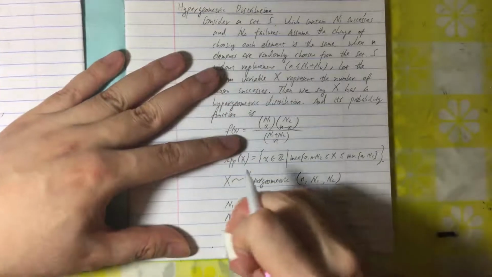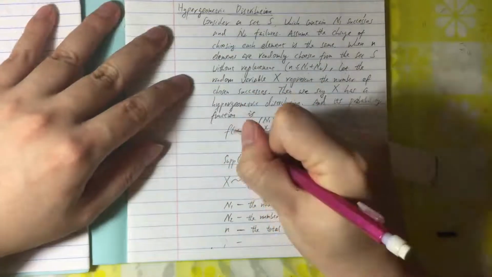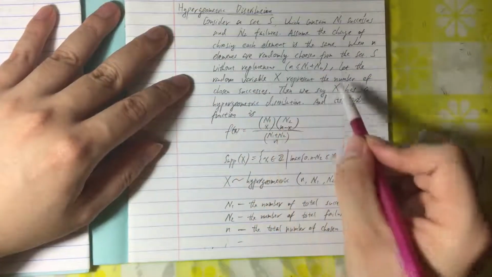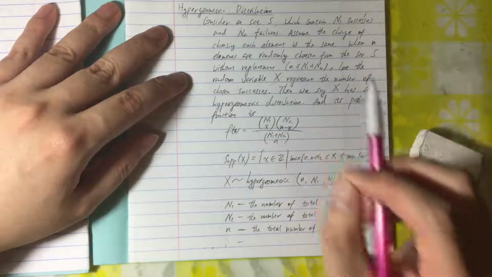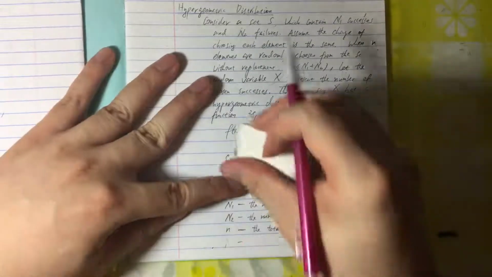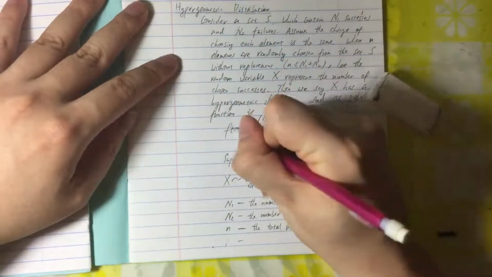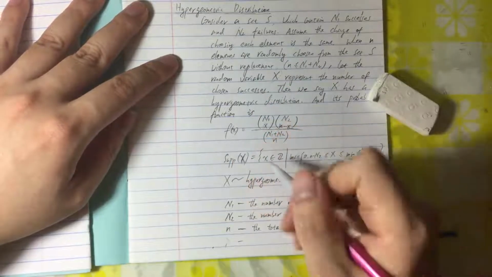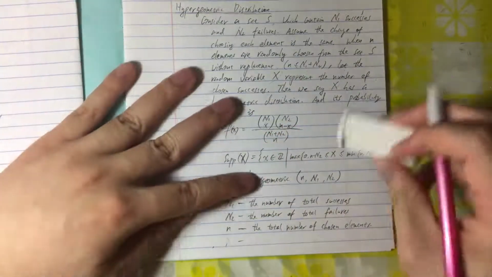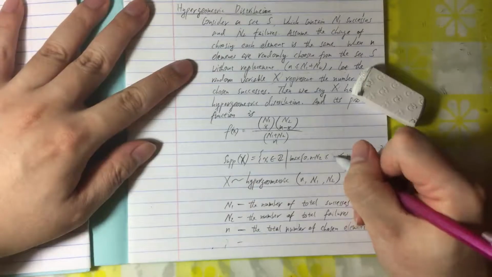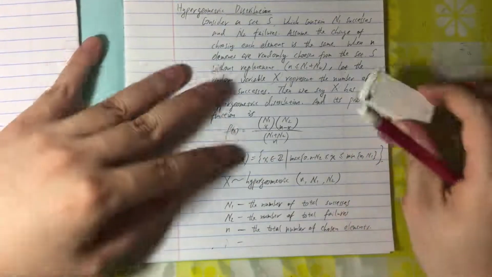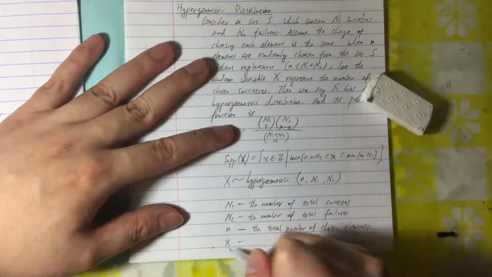This is lowercase x. This is capital X. Capital X represents random variables. This is lowercase x. This is also lowercase x.